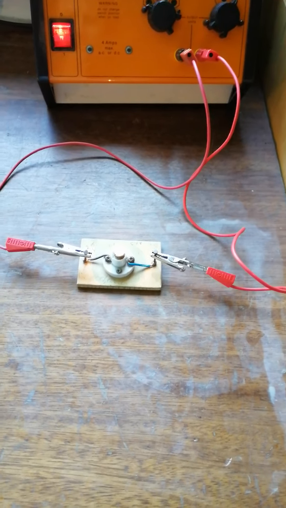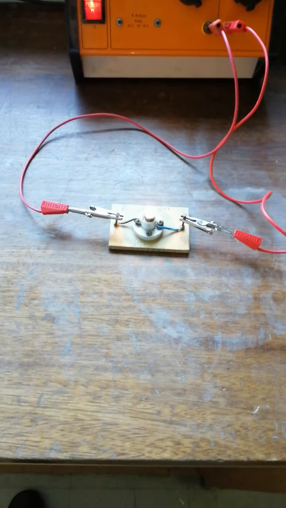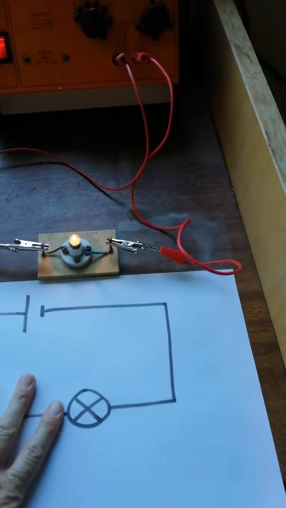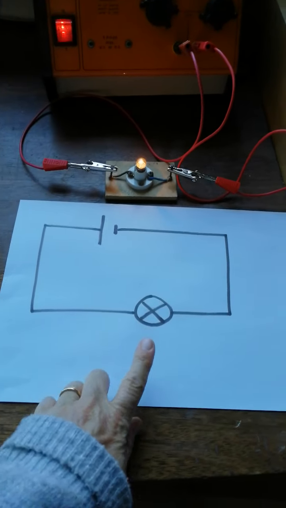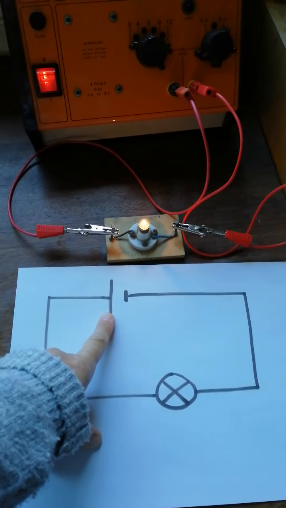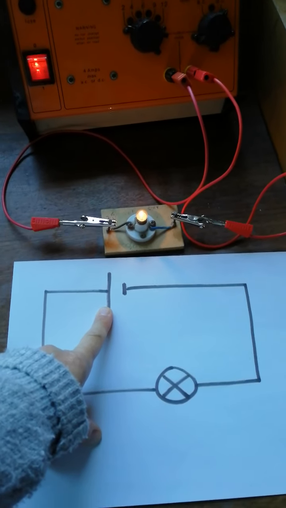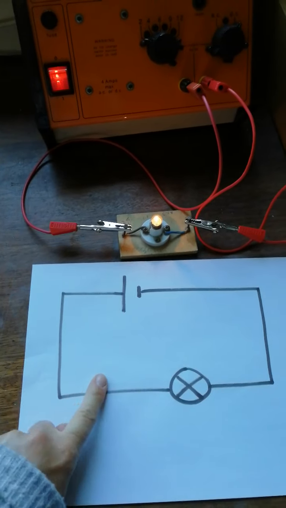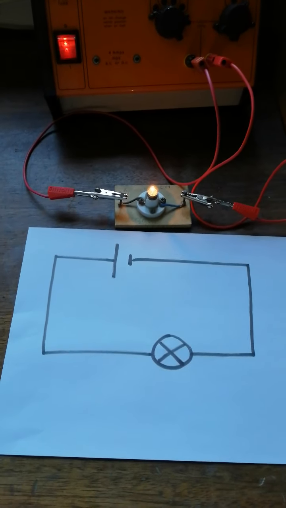I can represent this circuit in a drawing using some of the symbols that you drew out last week, and it would look like this. Here is the symbol for a bulb, here is the symbol for a battery or a power pack, and the lines represent the two wires.